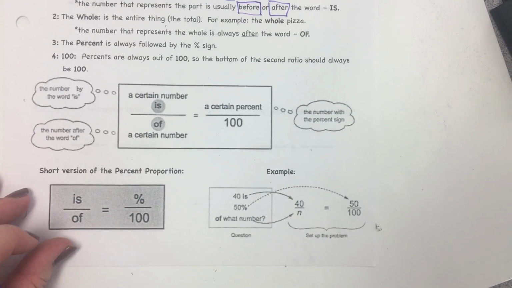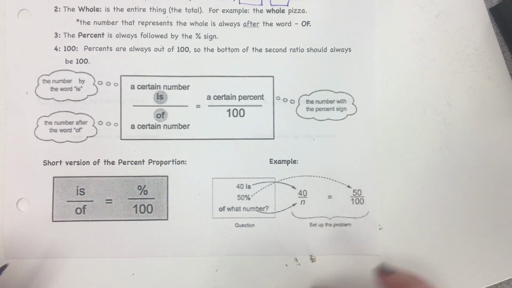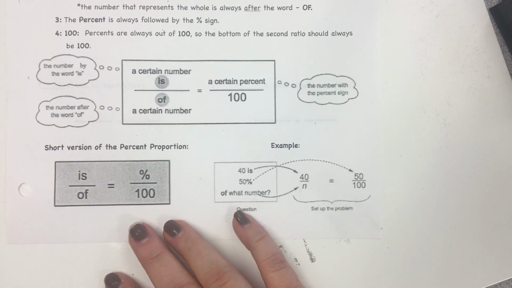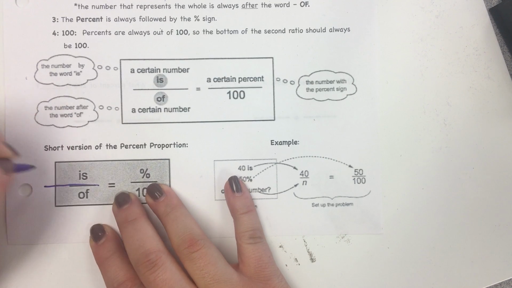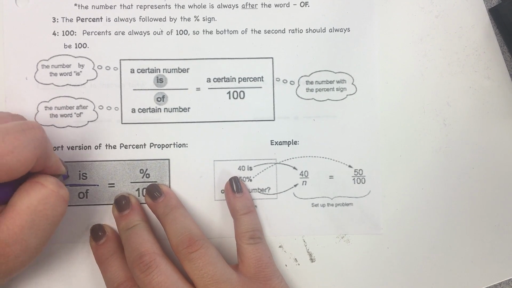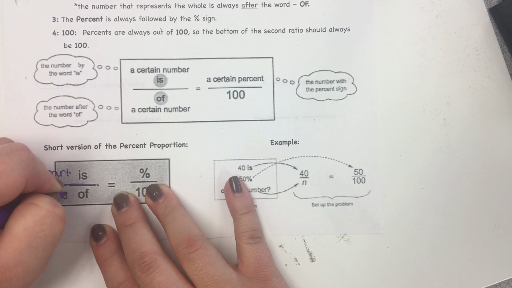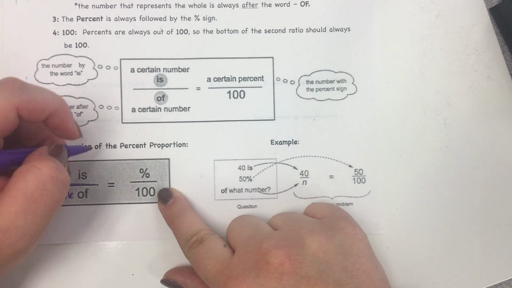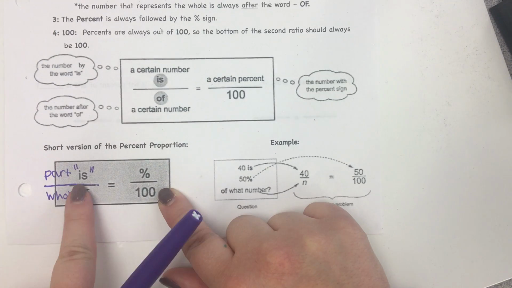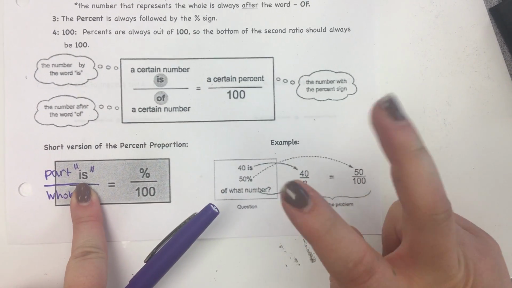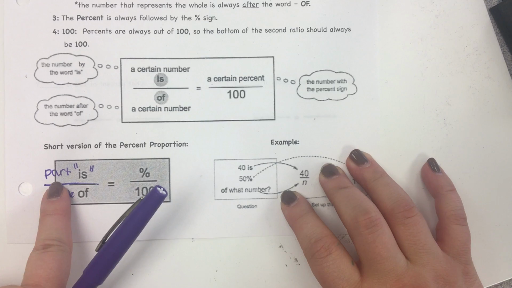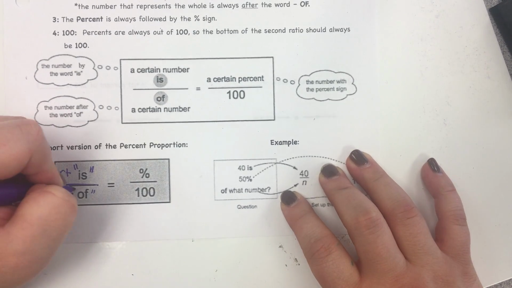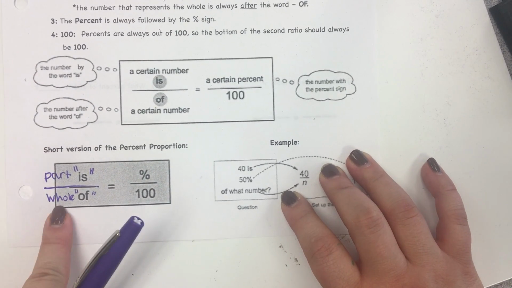So let's go ahead and continue to look at this. As I said, in our percent proportion, we have our part on top over our whole, and that's going to be equal to the percent over 100. Now, the word is is like a trigger word or a clue word for the part. And the word of is like a trigger or a clue word for the whole.